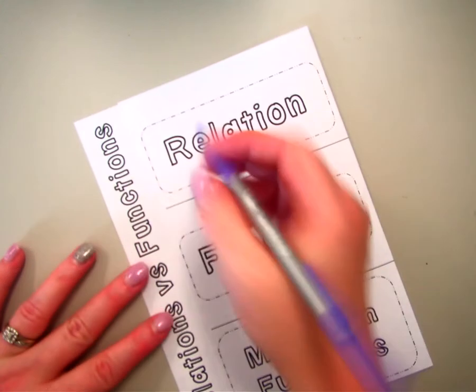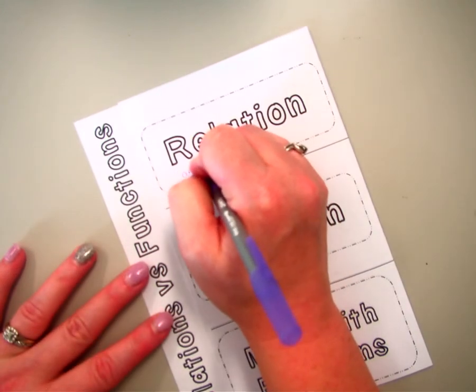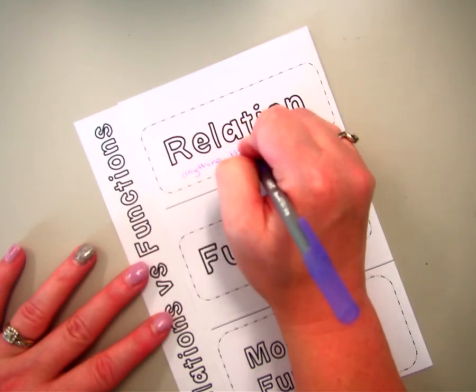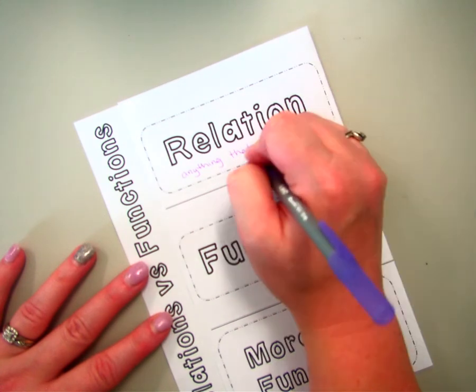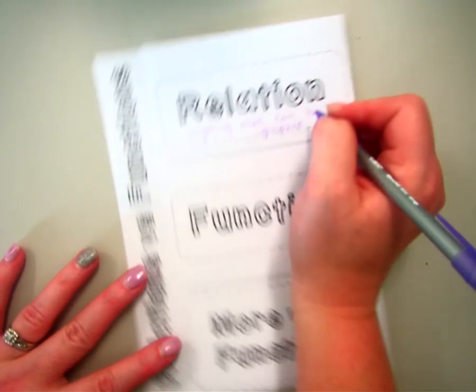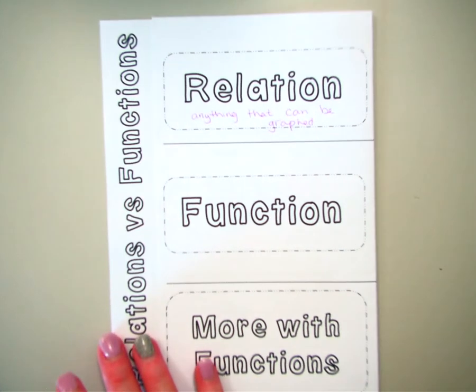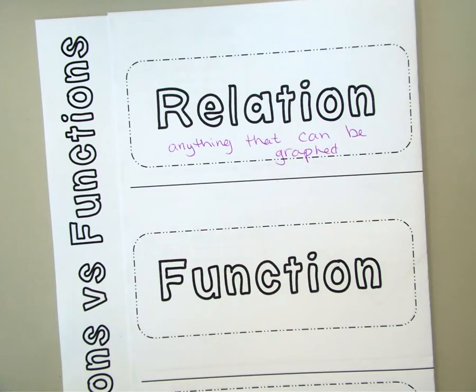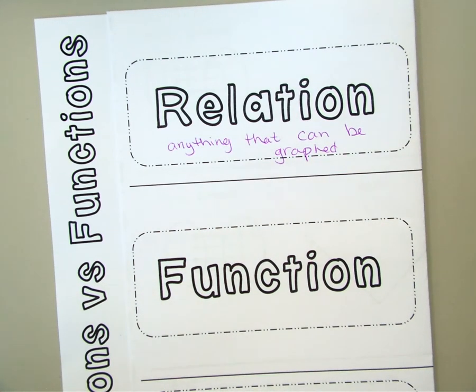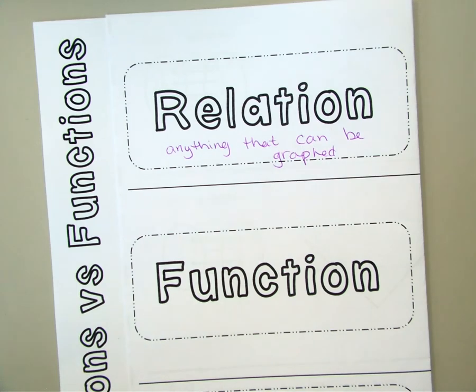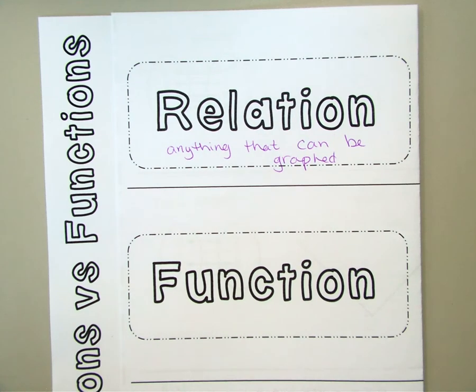So a relation is anything that can be graphed. And there are so many different kinds of things that can be graphed beyond what we normally do in just math class. You can graph spirals and you can graph just squiggles and lines, a whole bunch of different things, a collection of just some points. So a relation is anything that can be drawn on a graph. It can also just be listed as a set of points. So pretty much everything is a relation.